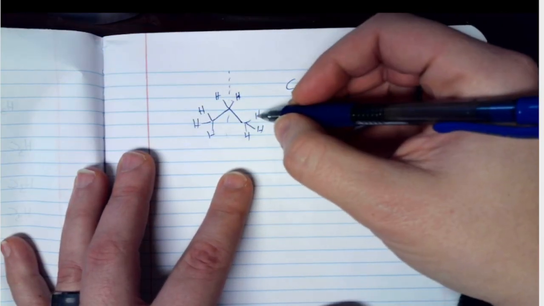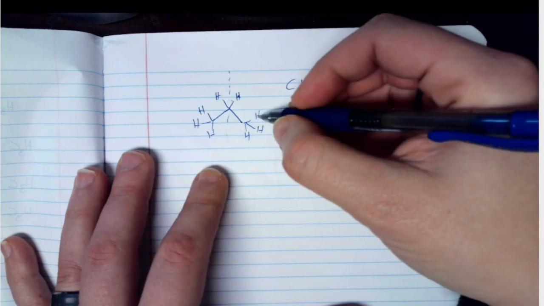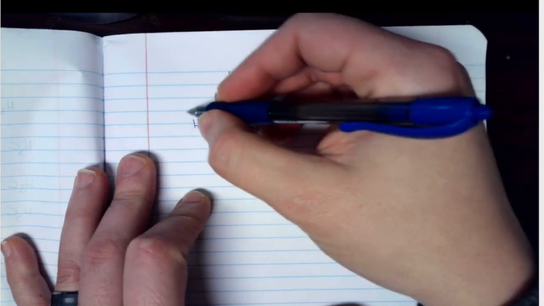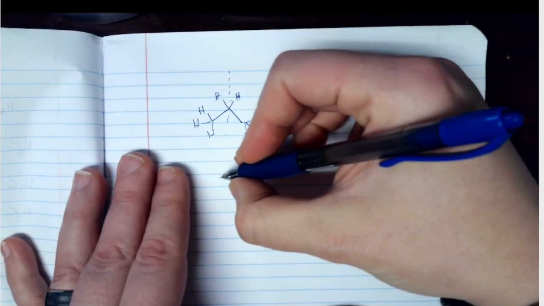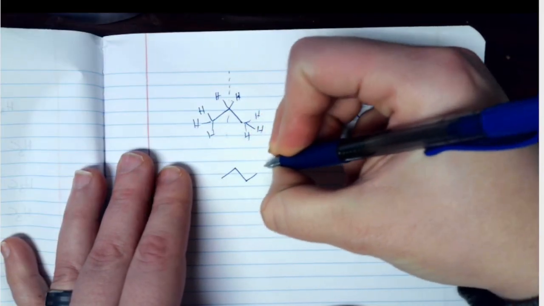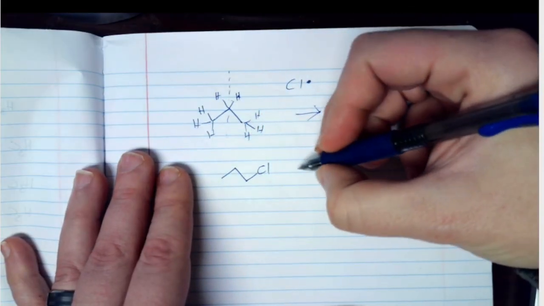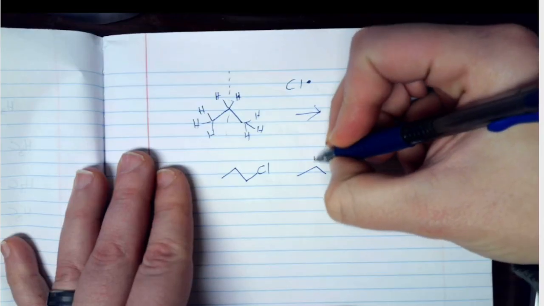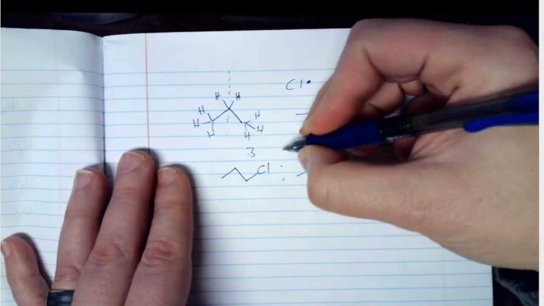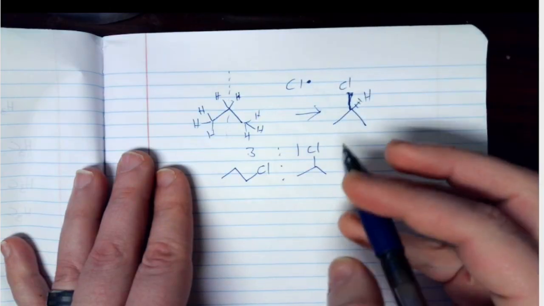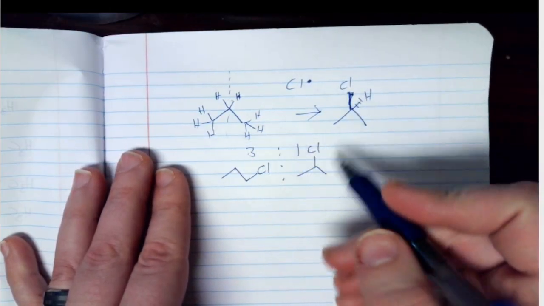Based on the number of hydrogens, there are 6 primary hydrogens to 2 secondary hydrogens, so you should see this versus this as a 3 to 1, just on probability alone.